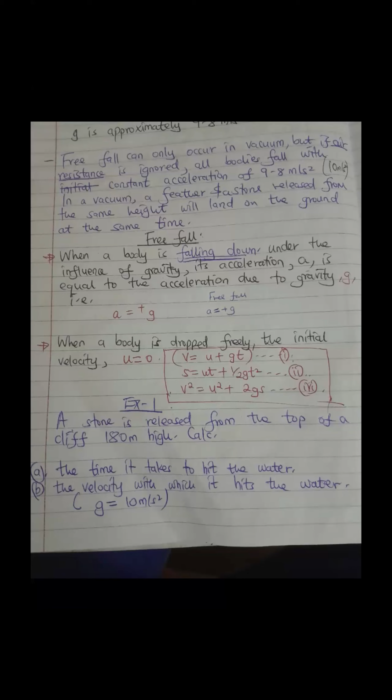Someone who used another approach apart from V squared is equal to U squared plus 2GS. Trench. Trench. Trench is not ready.